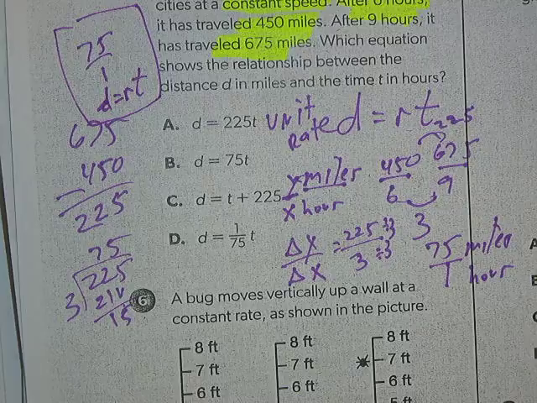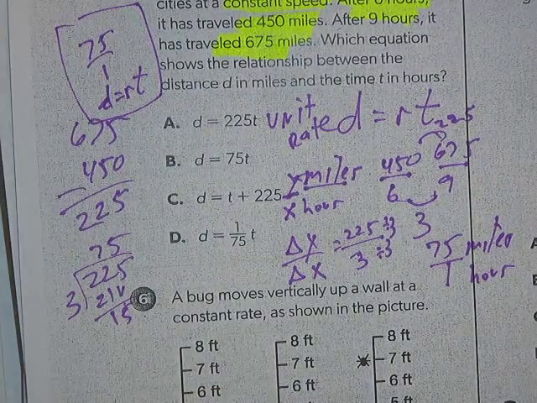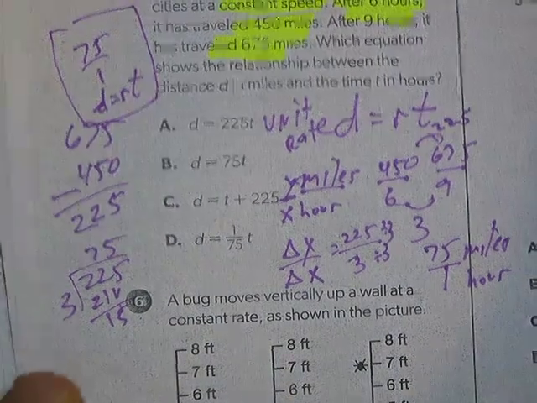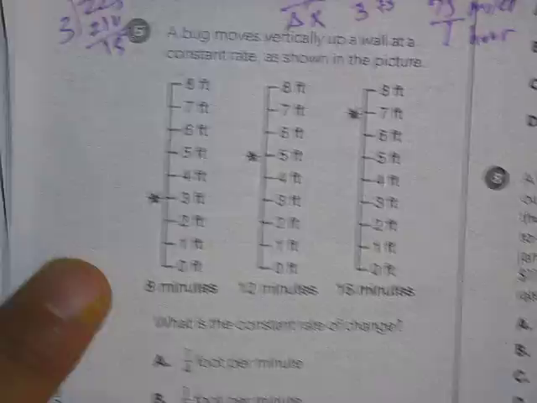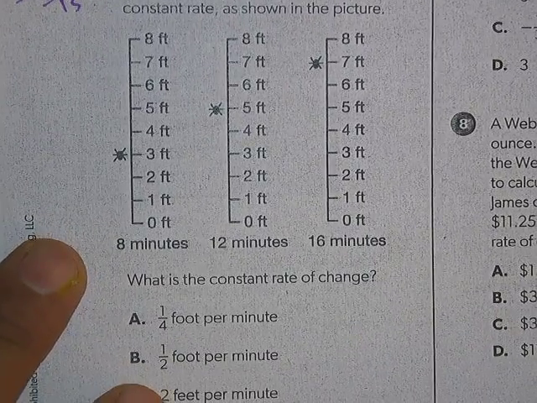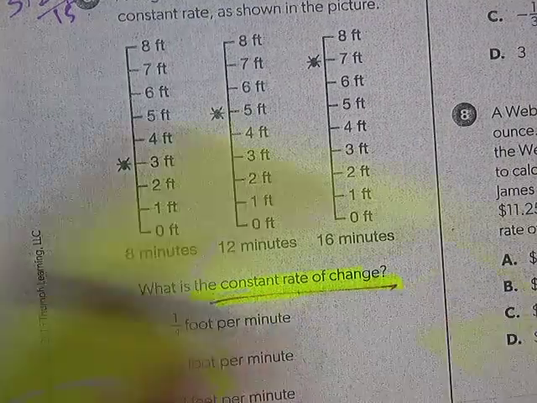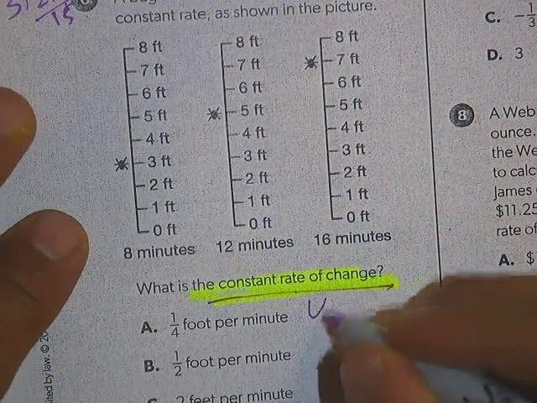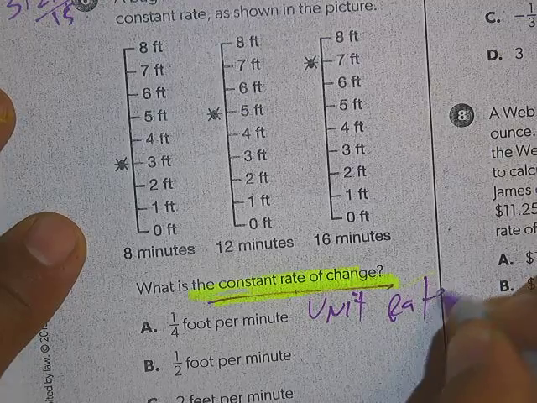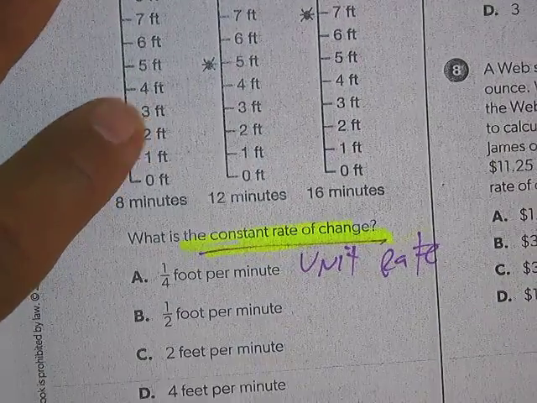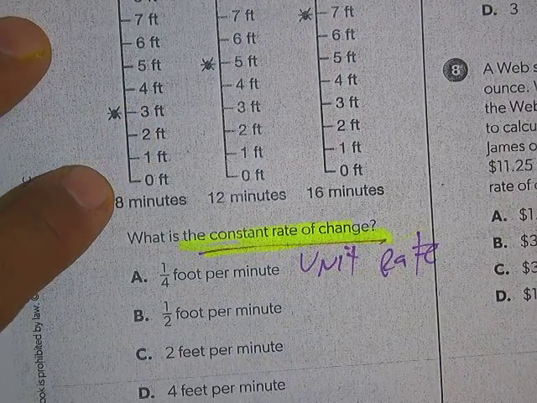75 miles per hour. So if I think of this equation, now it's 75 miles in 1 hour. So which one would it be? Well, think of this: distance equals rate times time. Distance equals rate times time. And see if you can give me the answer to that one. I'm not going to give it to you.